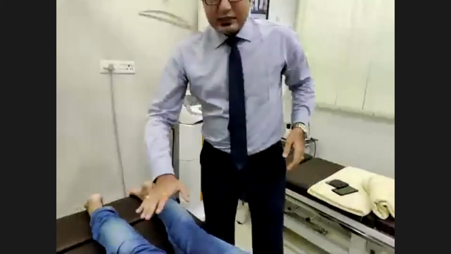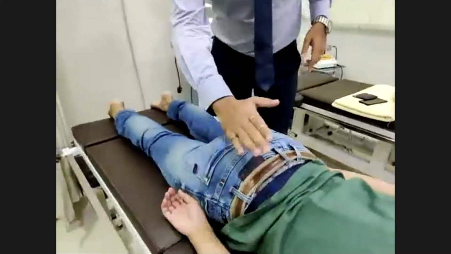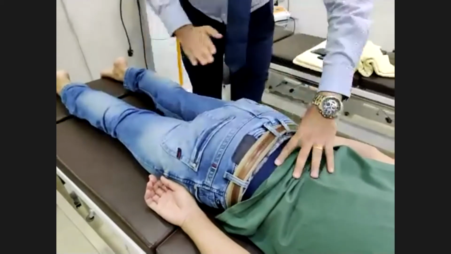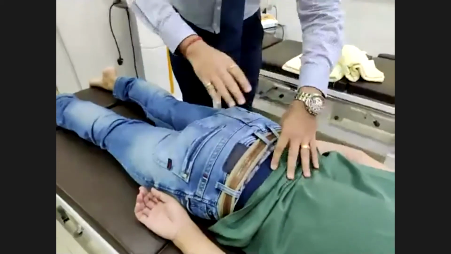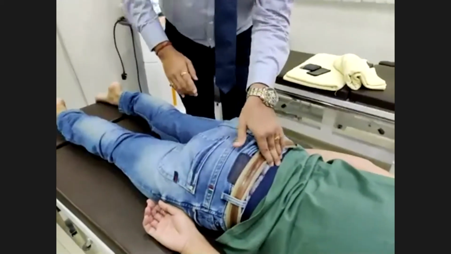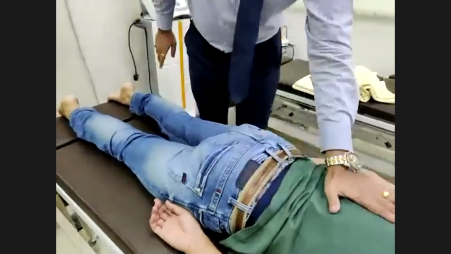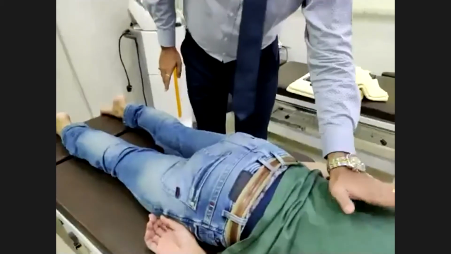So I would like to repeat again. The right side ilium is posterior inferior, the left side is anterior superior, and the sacrum is anterior. Because right now I'm only focusing on the lower limb, I checked only for the lower limb. So I'm asking my patient to lie on the back.